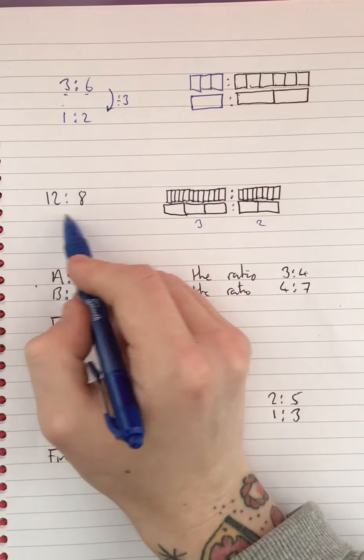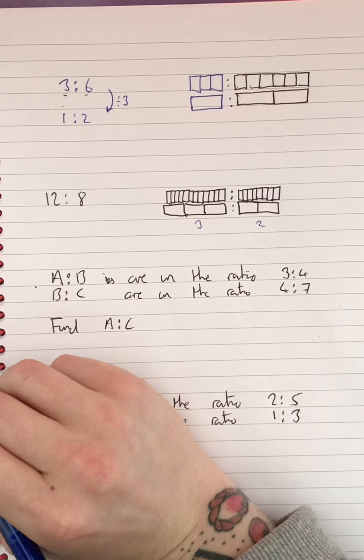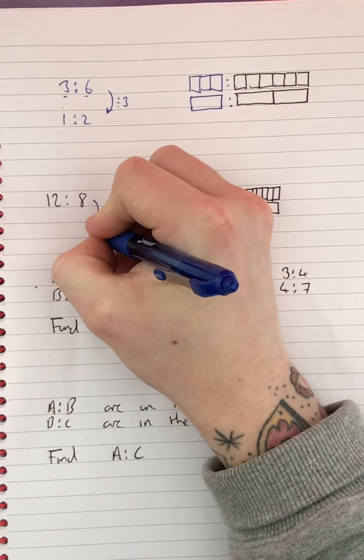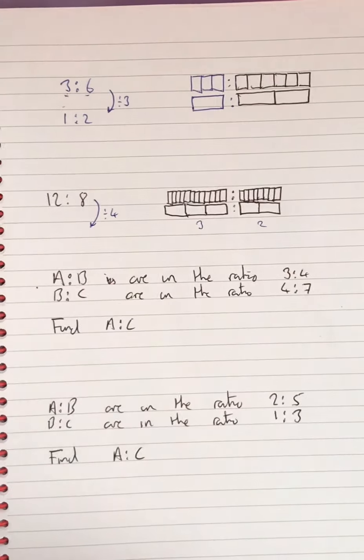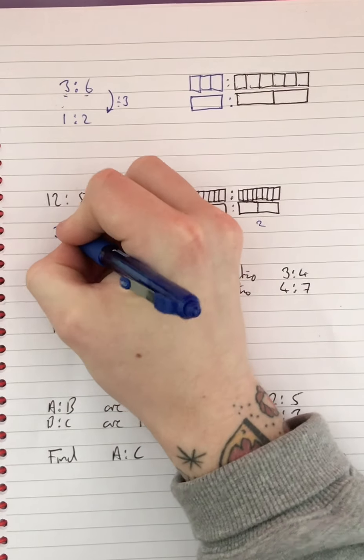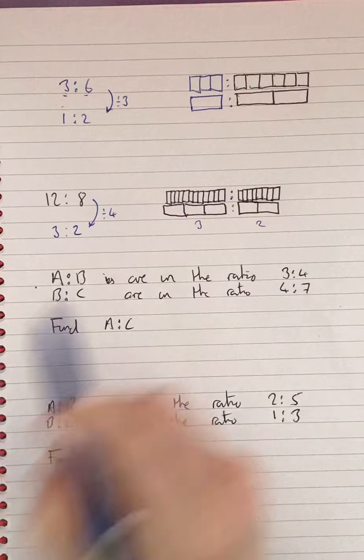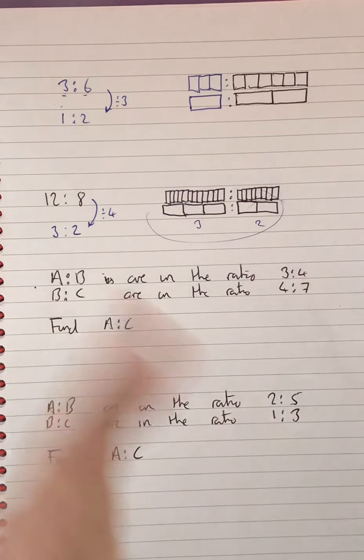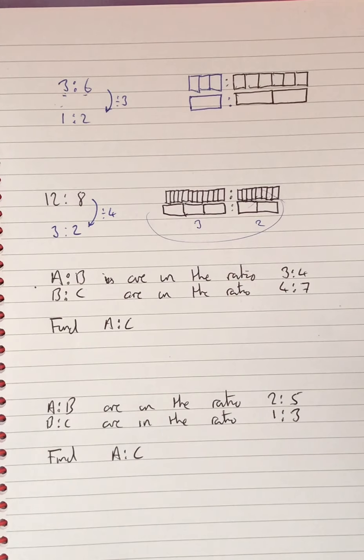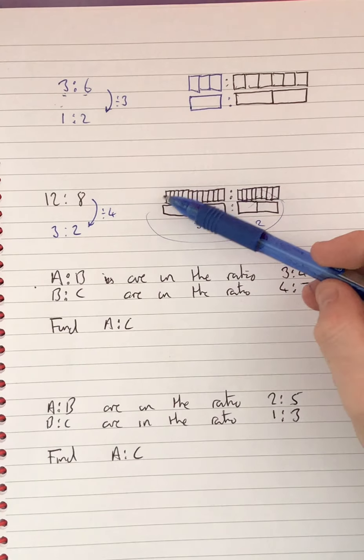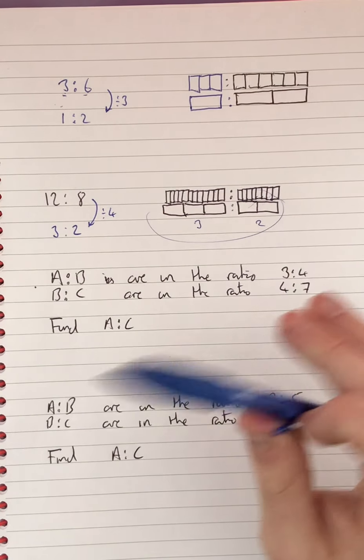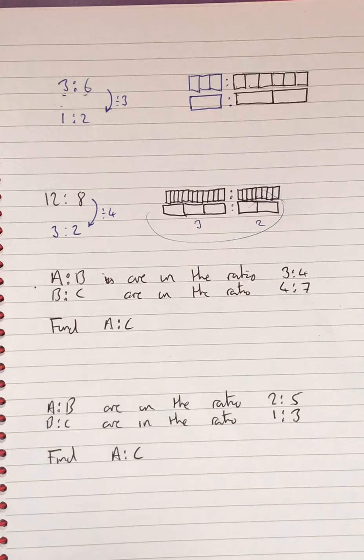So again, we go back to this ratio and we look for the highest common factor of 12 and 8, which is 4, and we take that out of it, and we get 3 to 2. Okay, and as you can see here, that works. They're the same size. My diagram isn't perfect, but if we used equal size boxes that were drawn perfectly, this would be perfect.